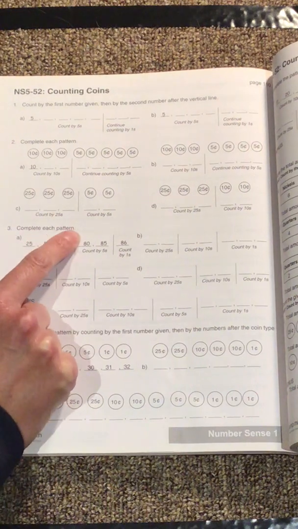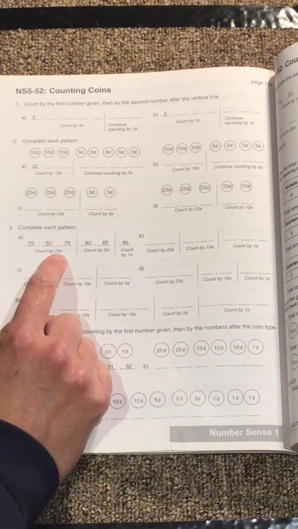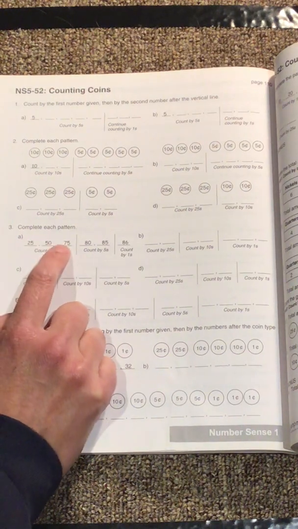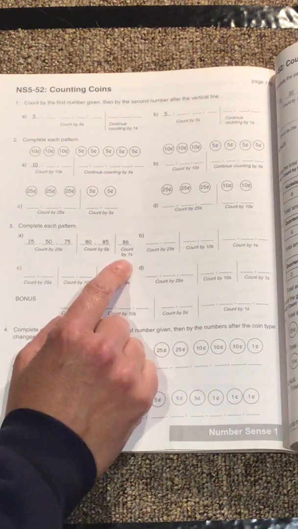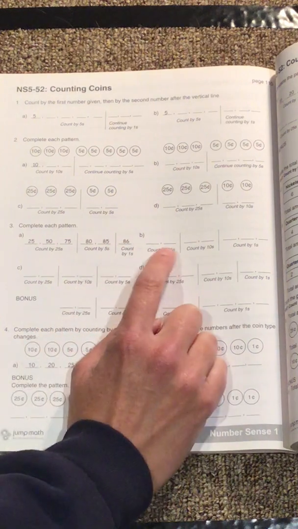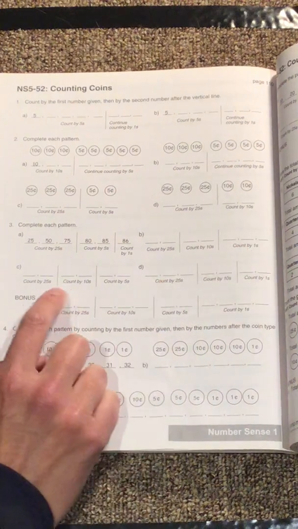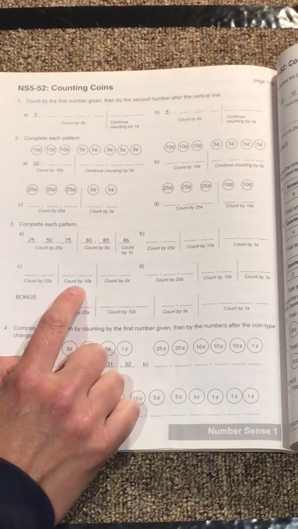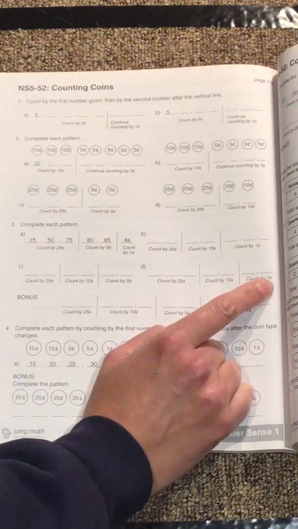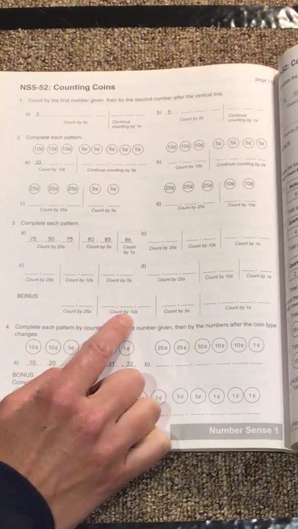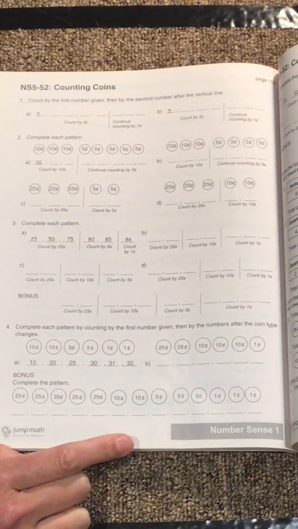Number 3, complete each pattern. Okay, so they've done one for you as an example. So they started out counting by 25s, 25, 50, 75, and then they counted on by fives, 80, 85, and then on by ones, 86. Okay, so count by 25s, count by tens, count by ones. Count by 25s, count by tens, count by fives, count by ones. That sounds like it might be a big one.